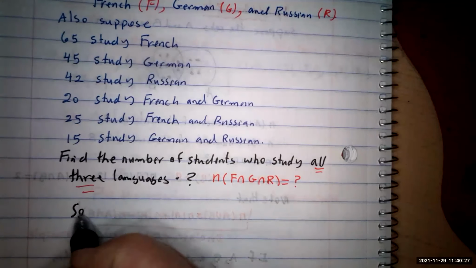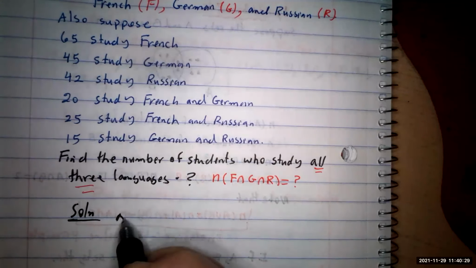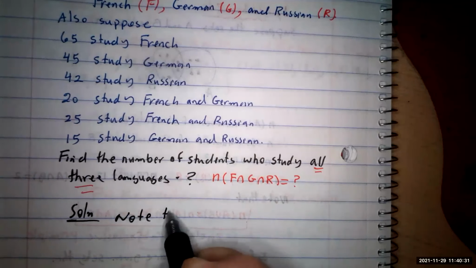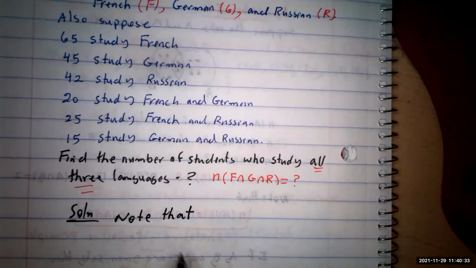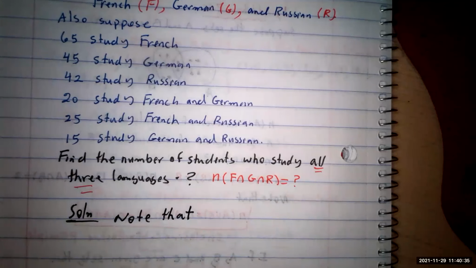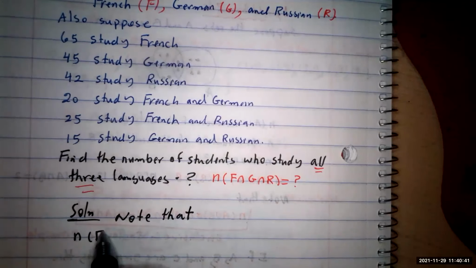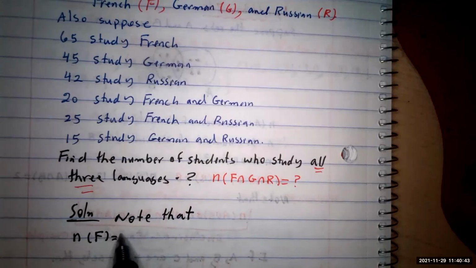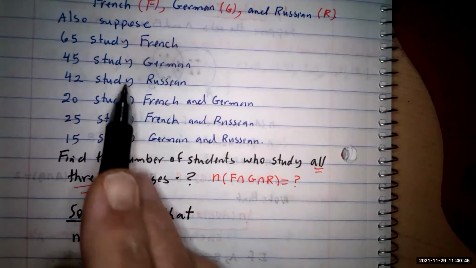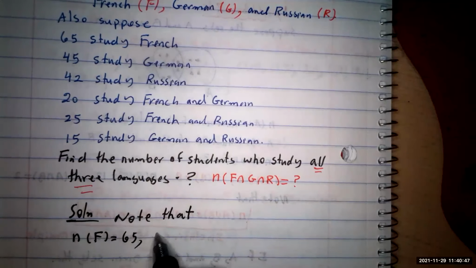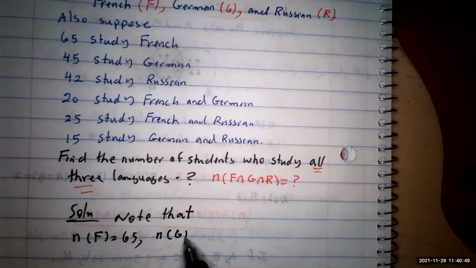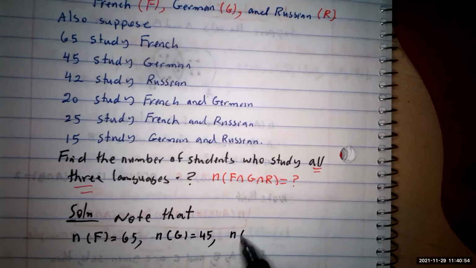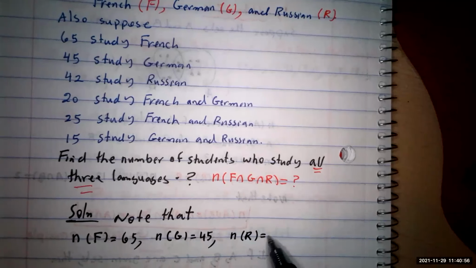So the solution is, you note this and put the information into symbolic form. The number of people who studied French is N of F, which is 65. The number of people who studied German is N of G, which is 45. For Russian, you have 42.